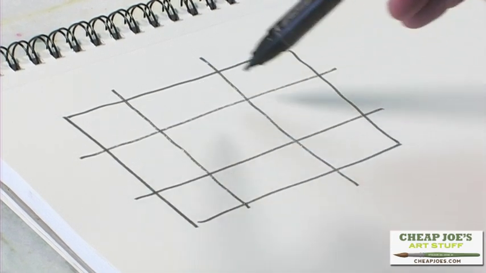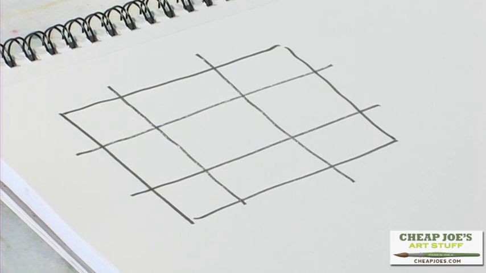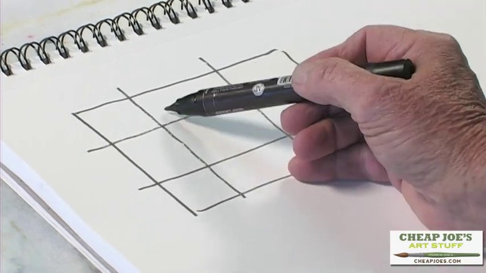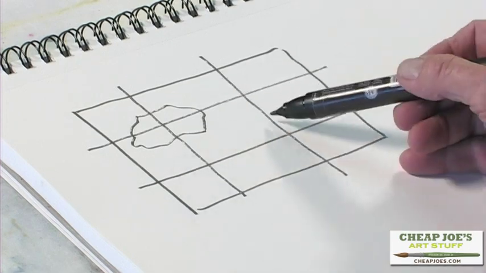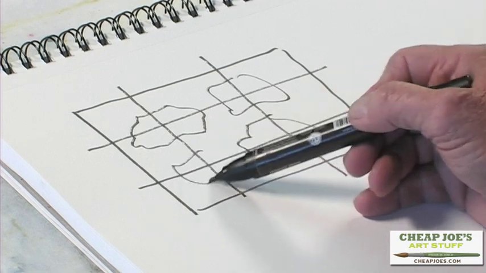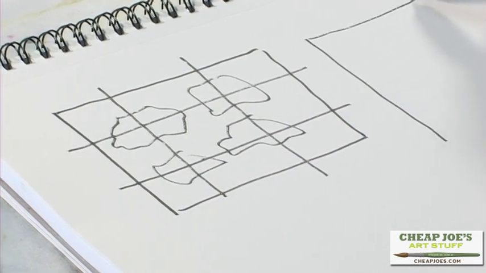Anywhere these lines intersect is a good place for your center of interest. In other words, where you want the viewer to look, where you want to direct the eye. So this would be a fine place right in here. If I didn't want it there, I could come down here and have it here. I could have it here or here, anywhere these lines cross. It doesn't matter the shape of the paper.